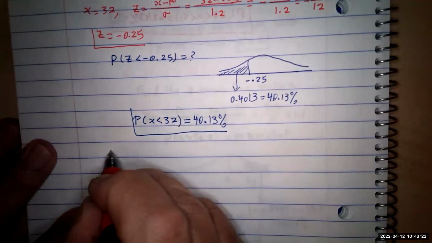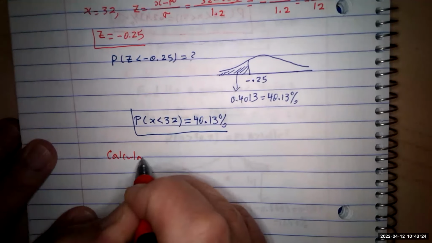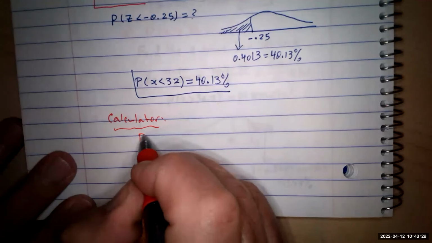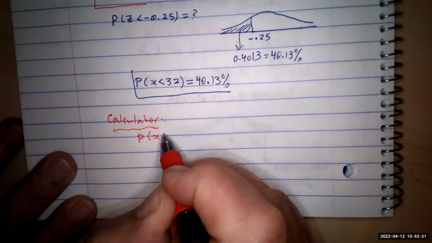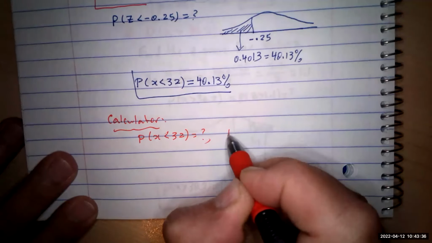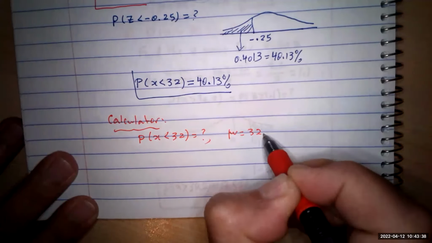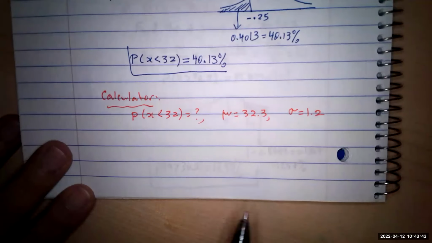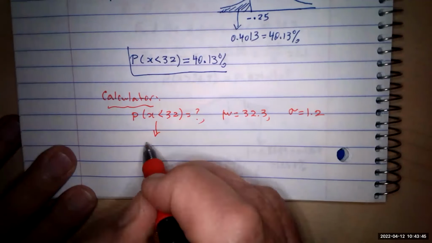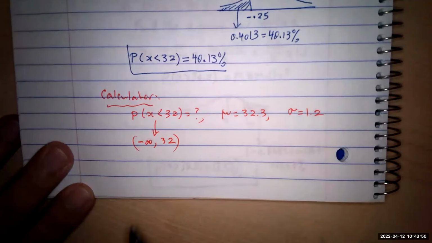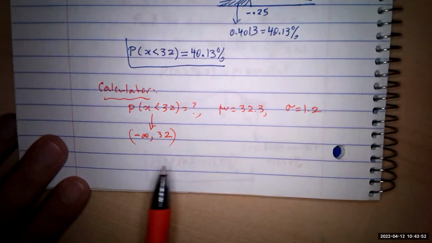Now, if you want to do it with the calculator, we don't mind. For the calculator, you need this information. You want the probability that X is less than 32, with mu equal to 32.3 and sigma of 1.2. This is like negative infinity to 32, that's your interval. The double E that you see on the calculator is the infinity.